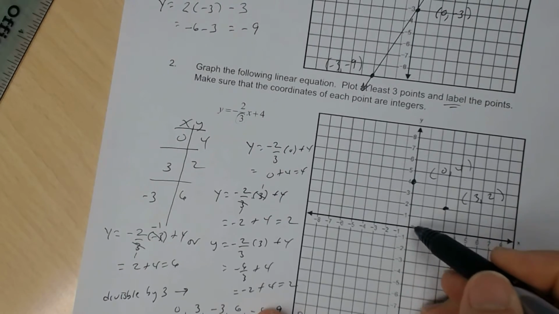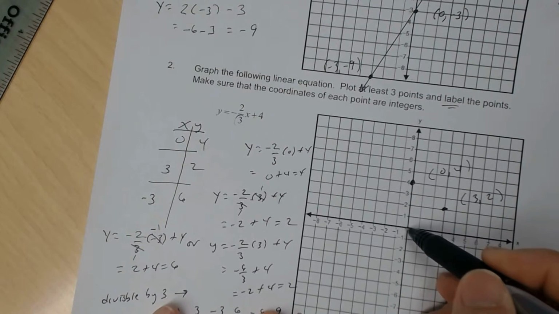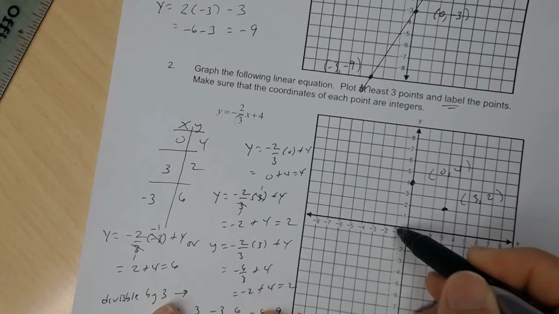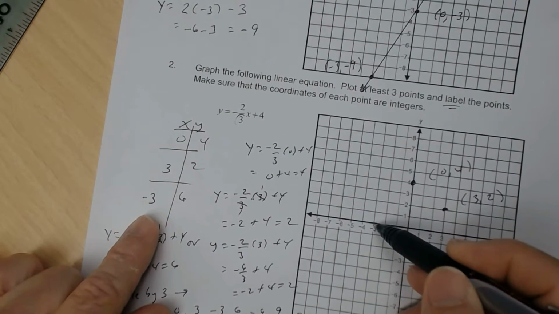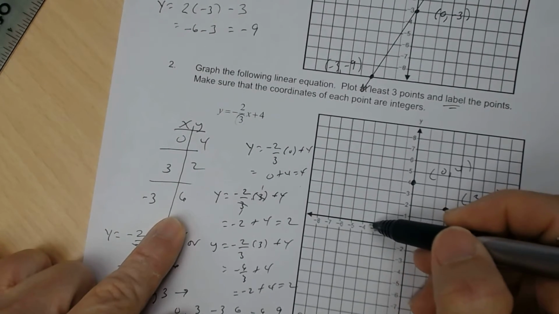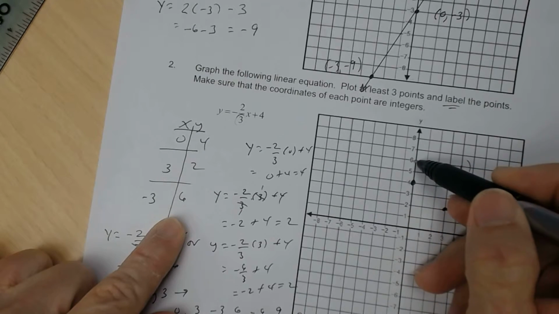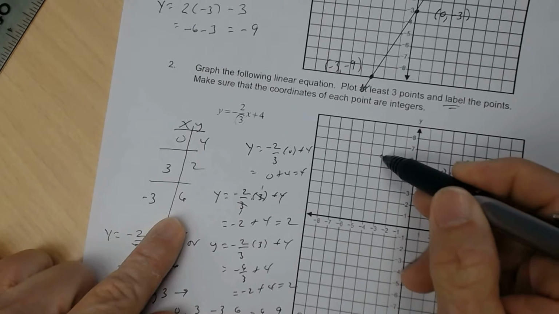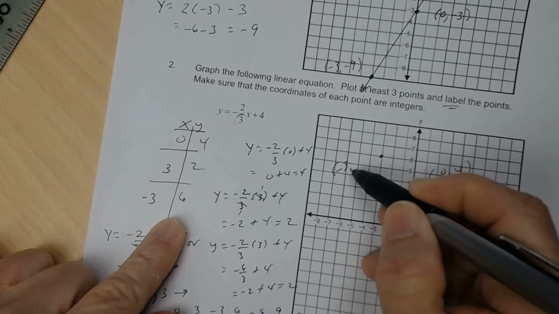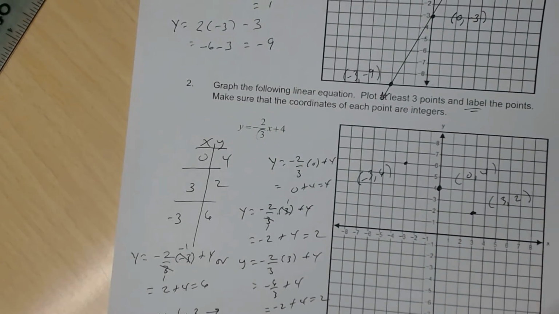So when I plot the point negative 3, 6, remember, you start at the origin. You go to the left 3 because x is negative. And then y is positive 6, so you go up 6. So here's where y is 6. So go up 6 from that negative 3. So there's the point, negative 3, 6. And then you plot your point.